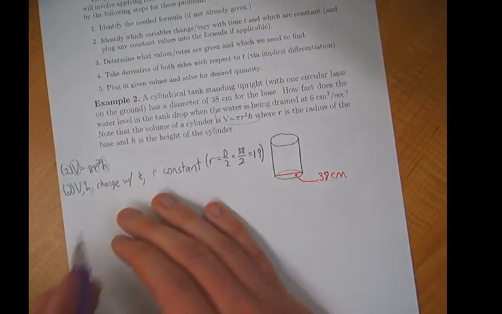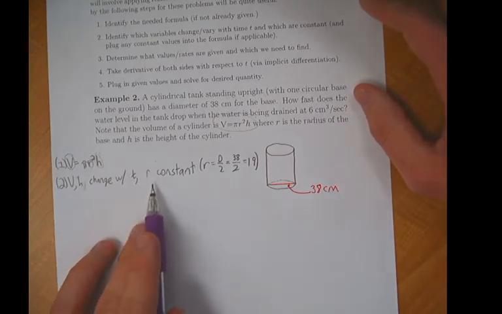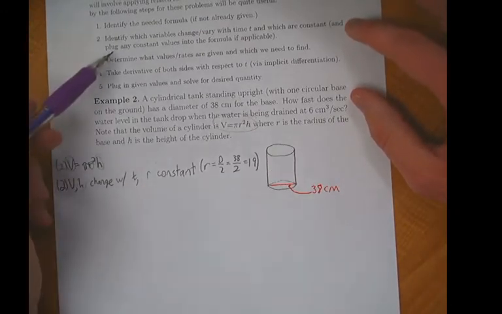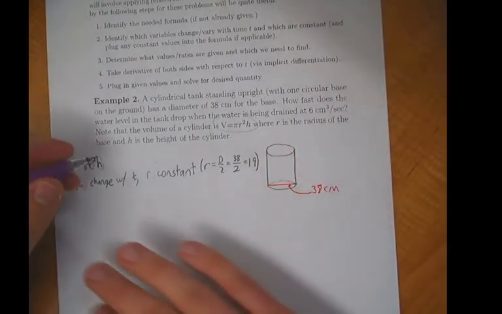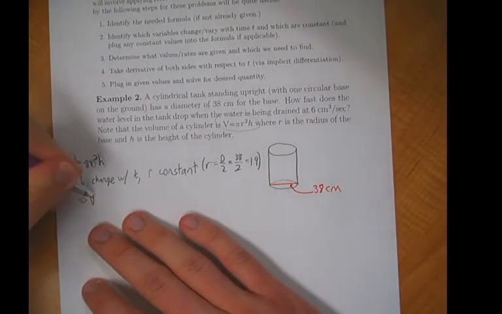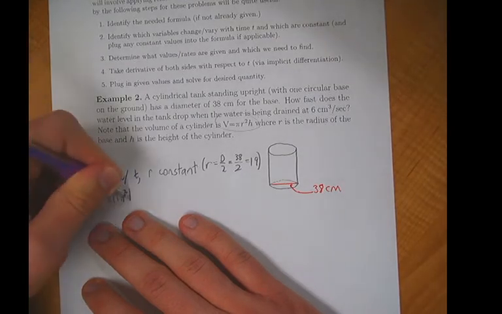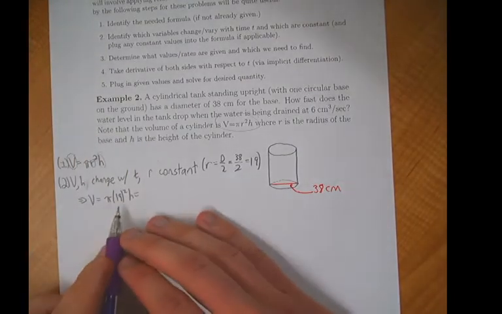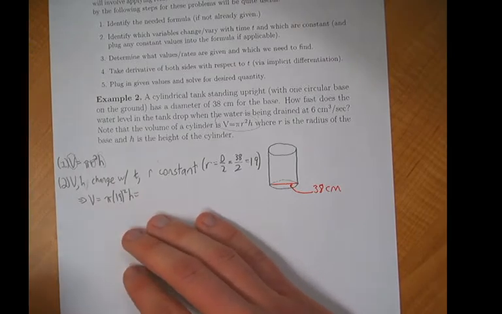Now that we've identified that r is always constant, it might help to plug any constant values into the formula if applicable. In this case we can do that. So we have V equals pi times 19 squared h. If you plug this into a calculator, you'll notice that 19 squared is just 361.